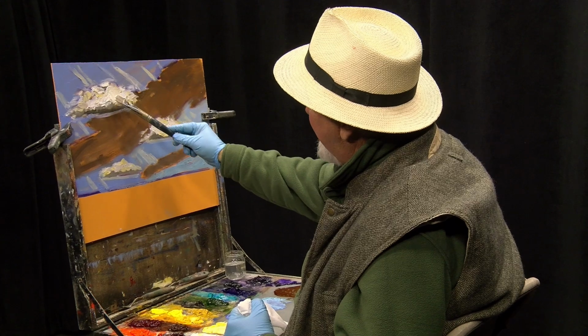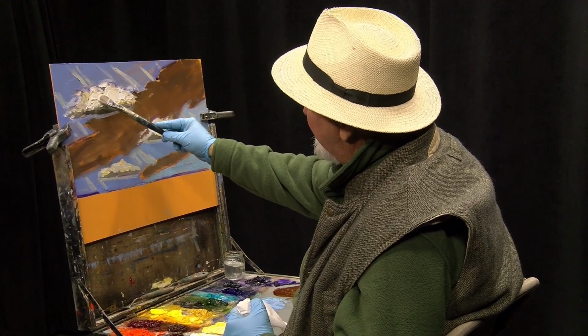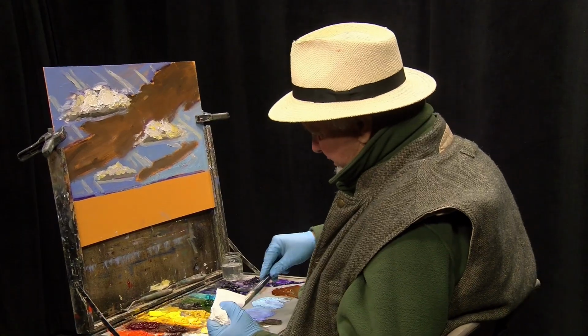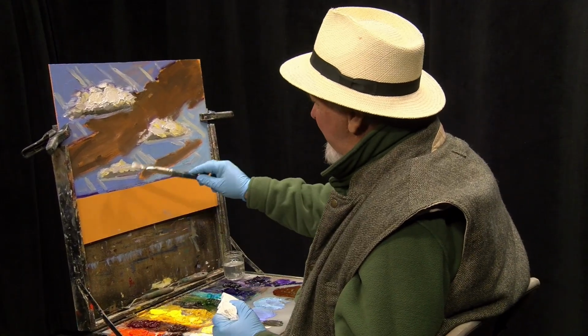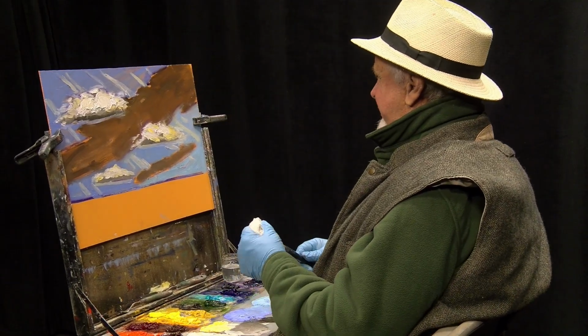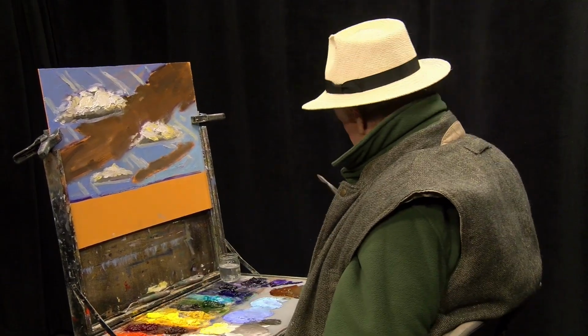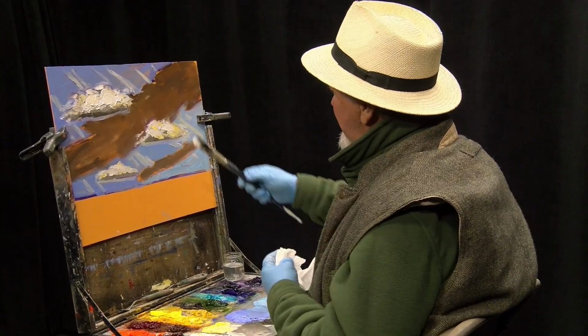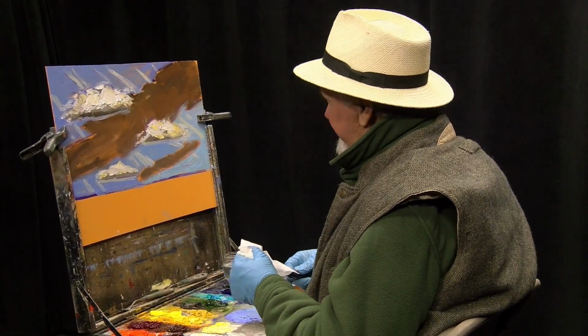A round shape there, and an oval shape there, and then the last one. Okay, the last one like that.